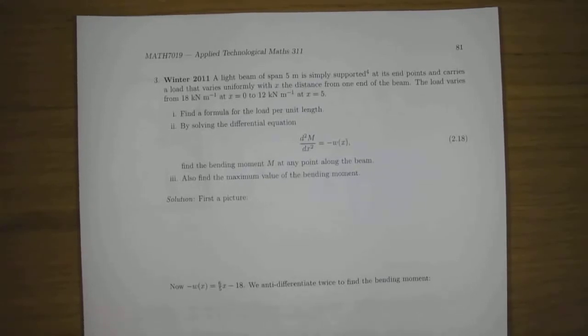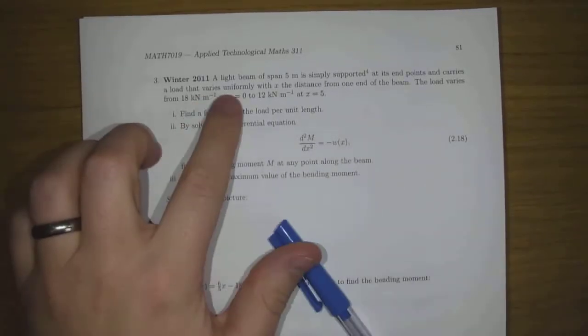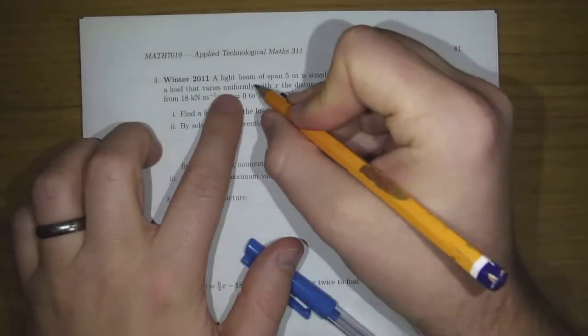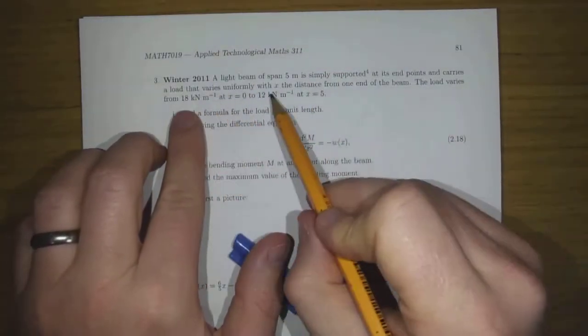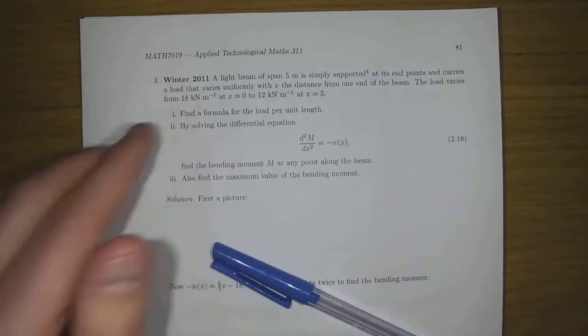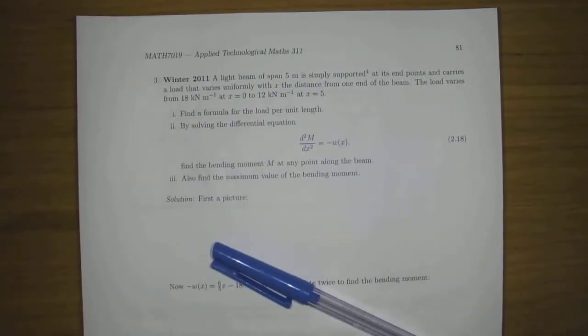A light beam of span 5 meters is simply supported at its endpoints and carries a load that varies uniformly with x. So uniformly means the load is going to change, and it goes from 18 to 12. We'll draw it as a picture, I think. Find a formula for the load per unit length. By solving this, find the bending moment at any point, and also find the maximum value of the bending moment.